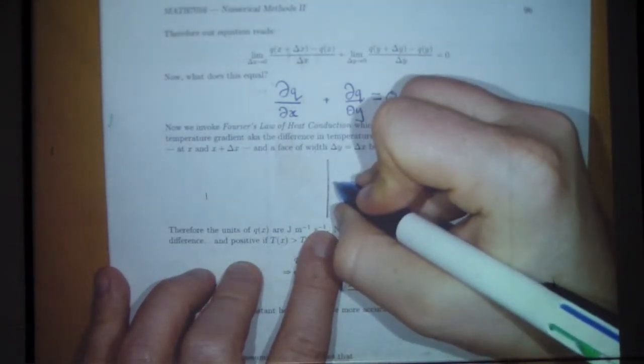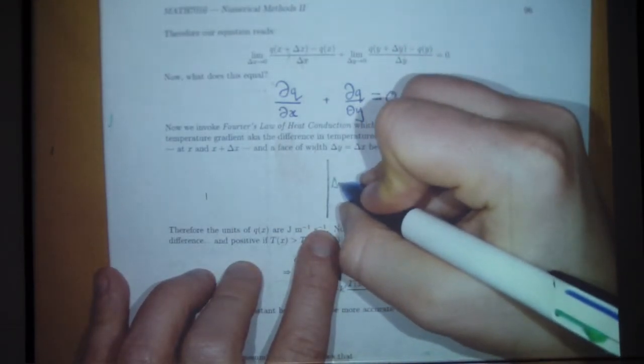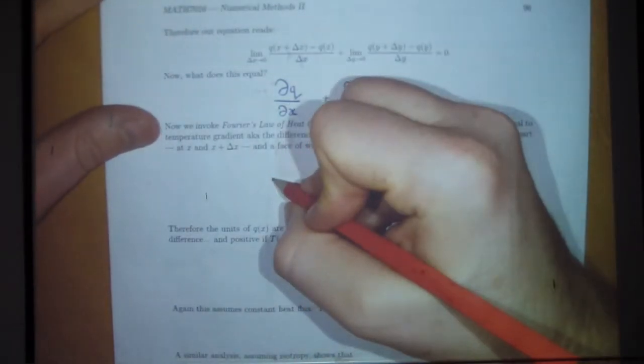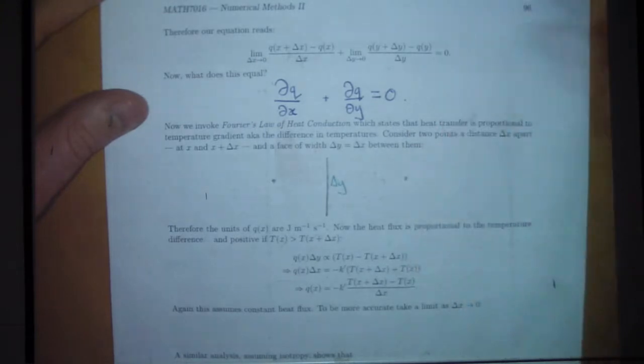Consider this to be a face. This would have a width delta y, I think. And consider 2 points, say x and x plus h.